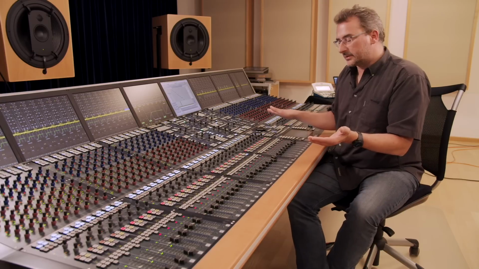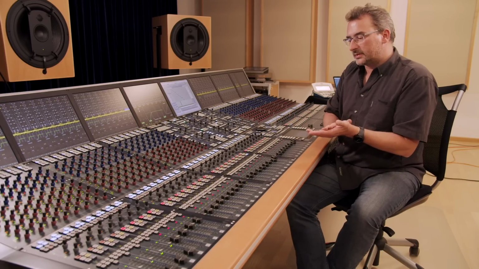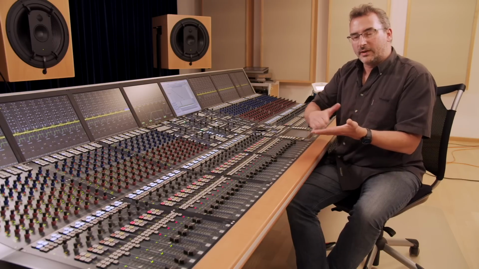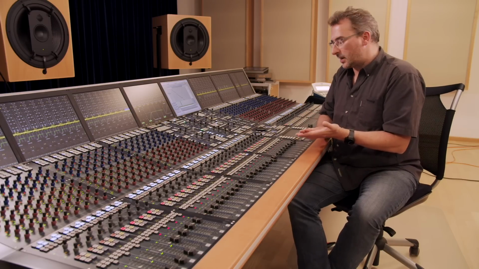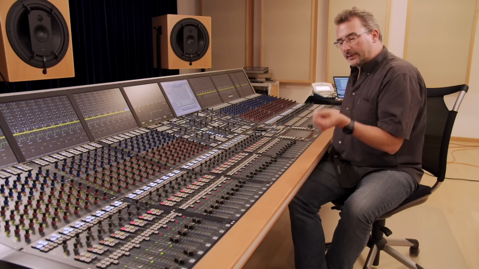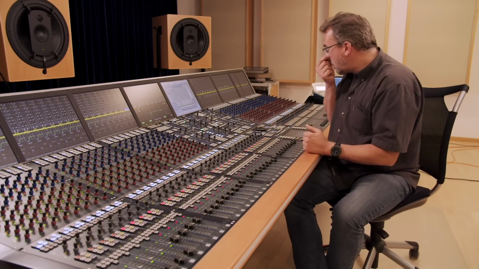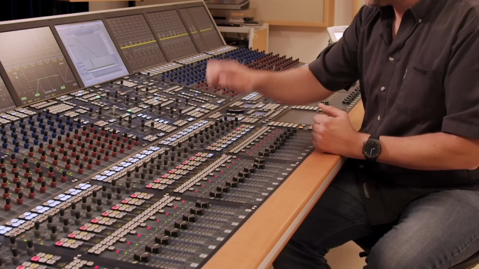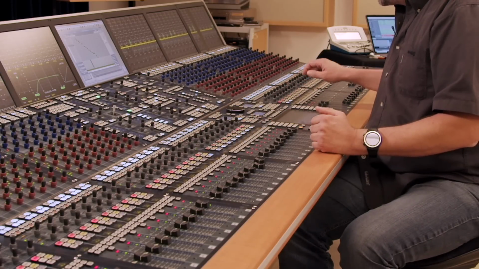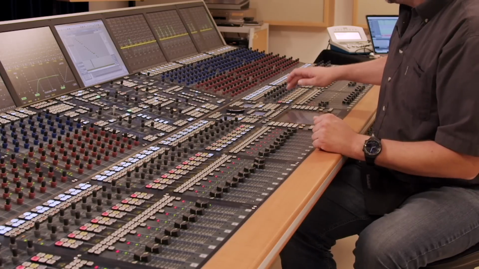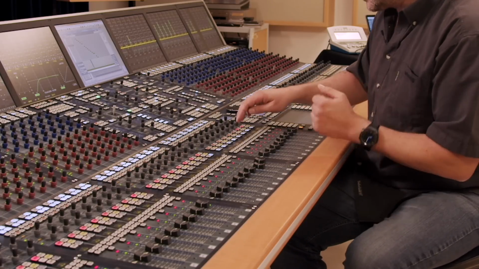The reverberation is done. The only thing still missing is the balance between strings, woodwinds, French horns, brass, and the percussion. Let's do that now. So I go to the VCAs. I start there with the strings.